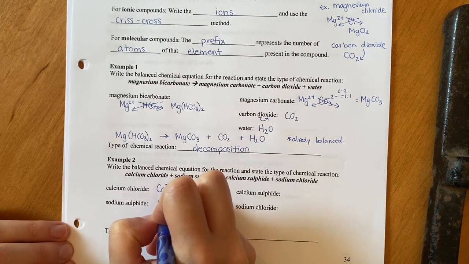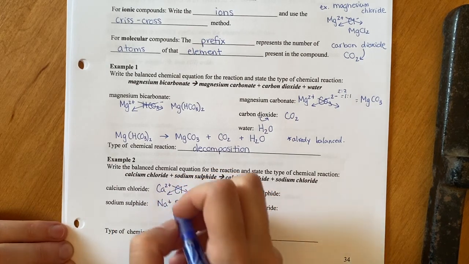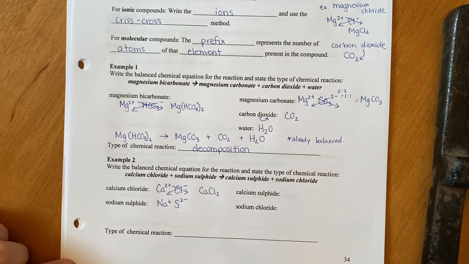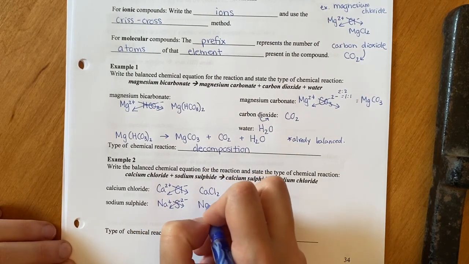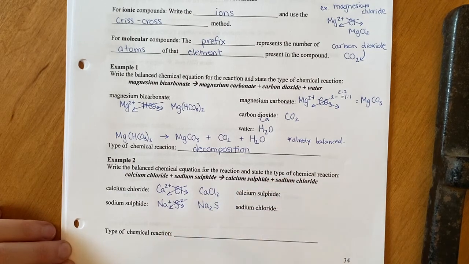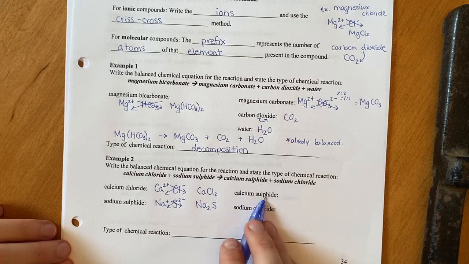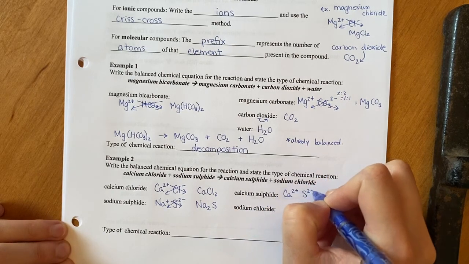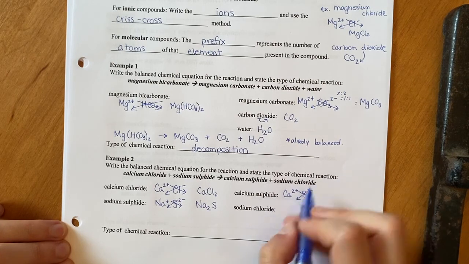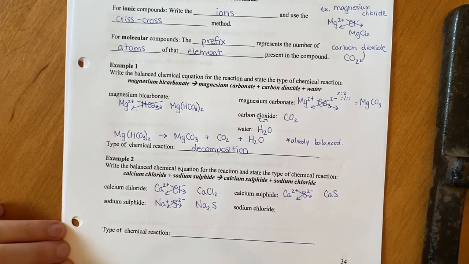So Na+, and sulfide is S2-, crisscross gives us Na2S. Our products here, we've got calcium sulfide, so Ca2+, S2-, crisscross 2 to 2 means it's a 1-to-1 ratio, so we reduce all the way to CaS.